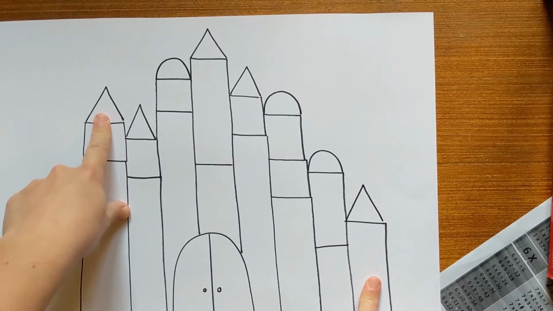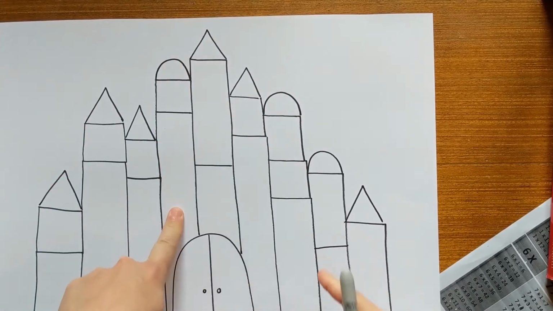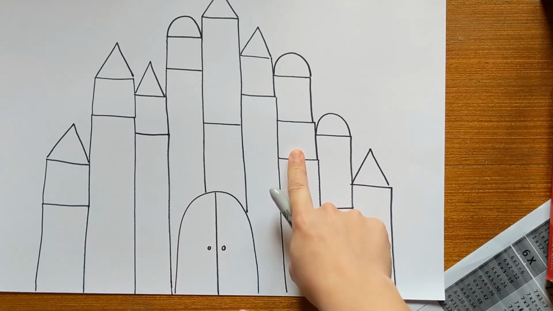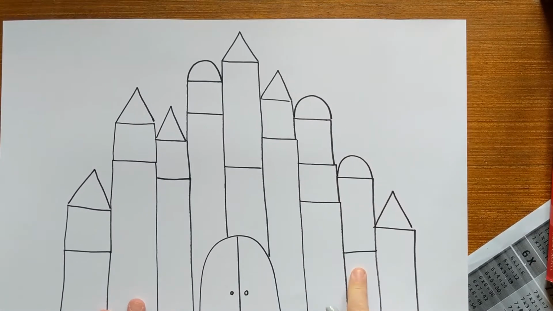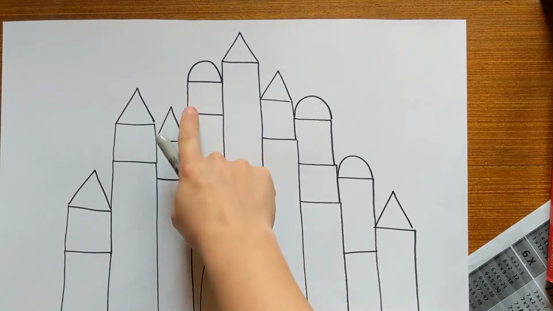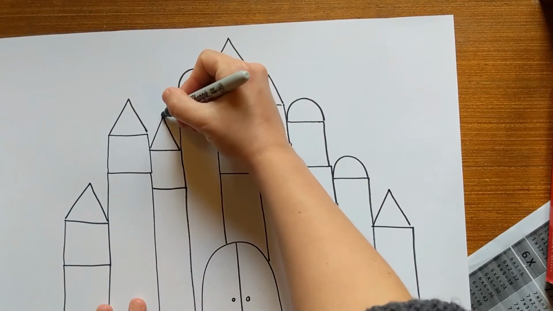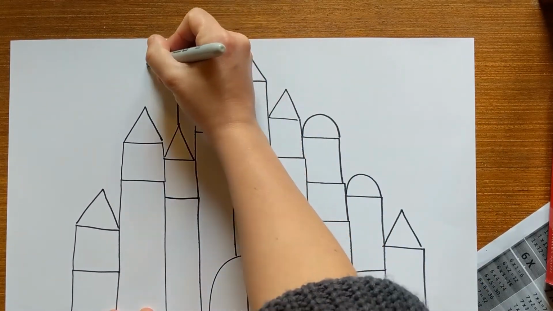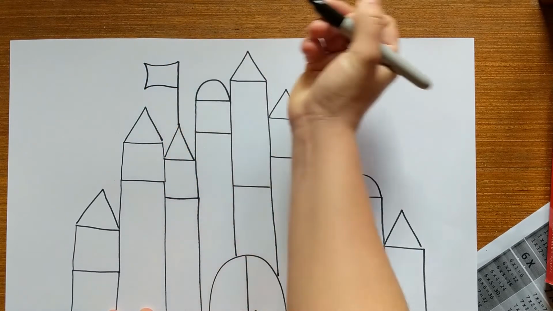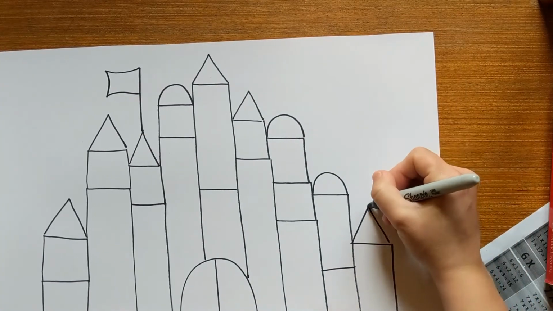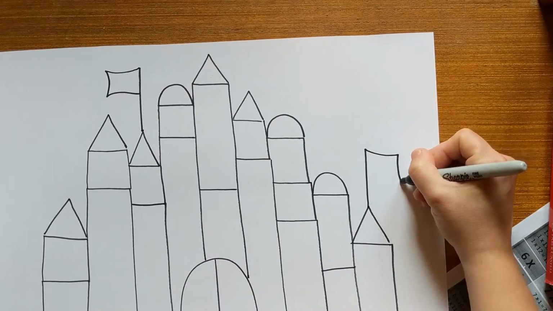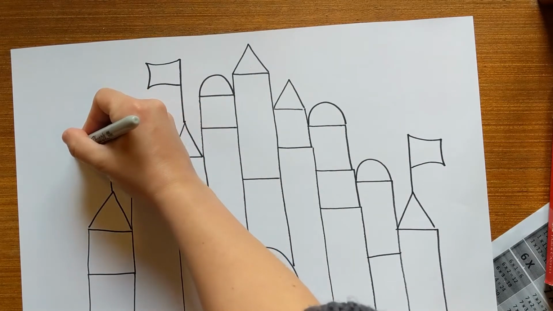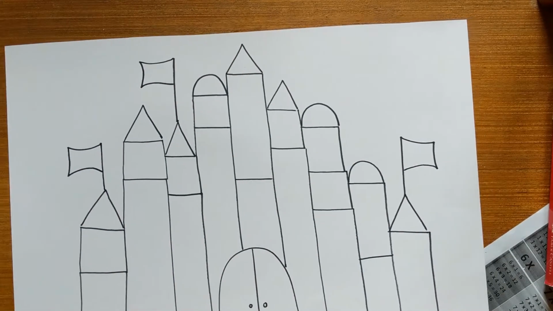So I've got triangles, I've got semicircles, rectangles, some squares, and here I've got another semicircle, little circles in here as well. On top of my triangles here, I might include some flags because often when we've got castles, we have some flags. Now this is your fairy tale artwork, so it can be anything you like.